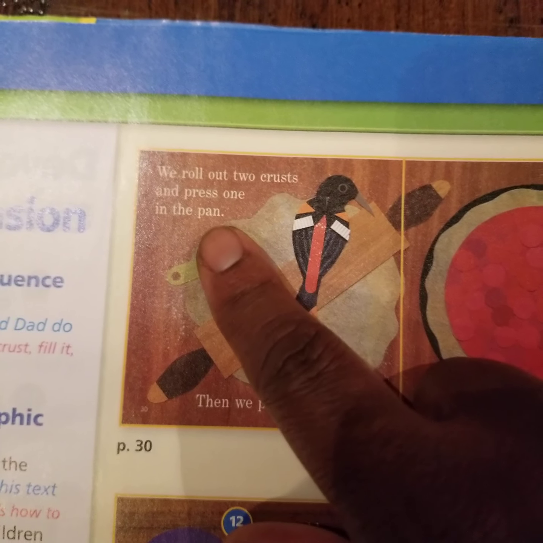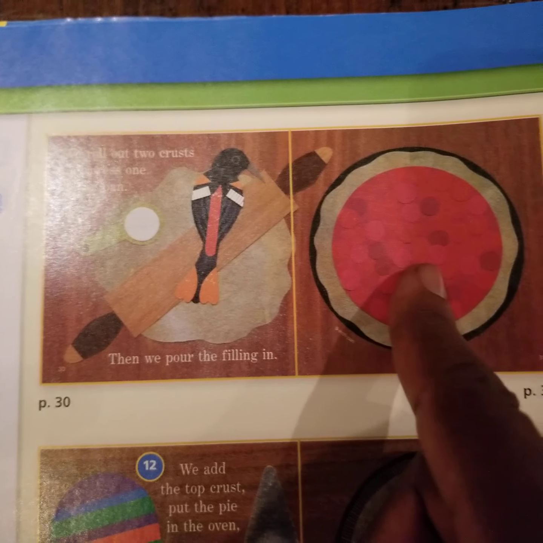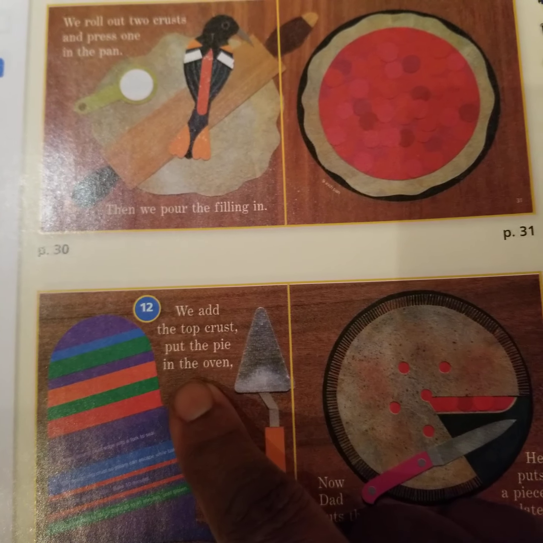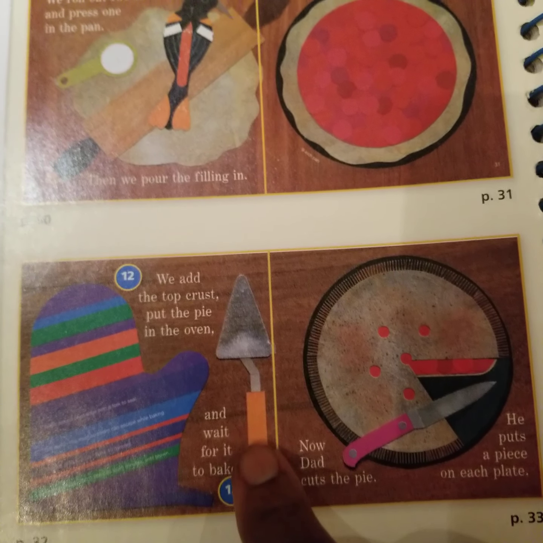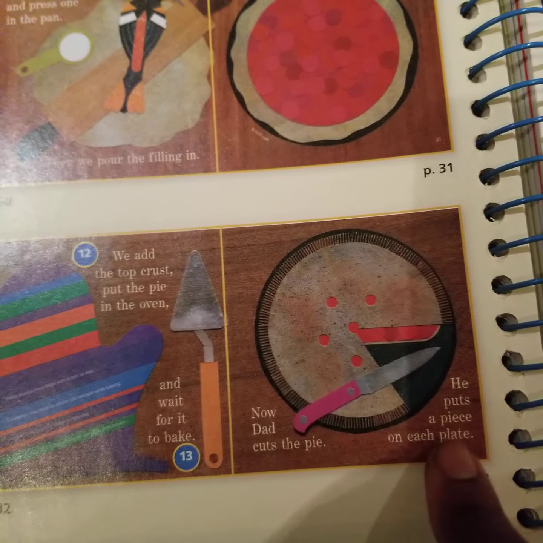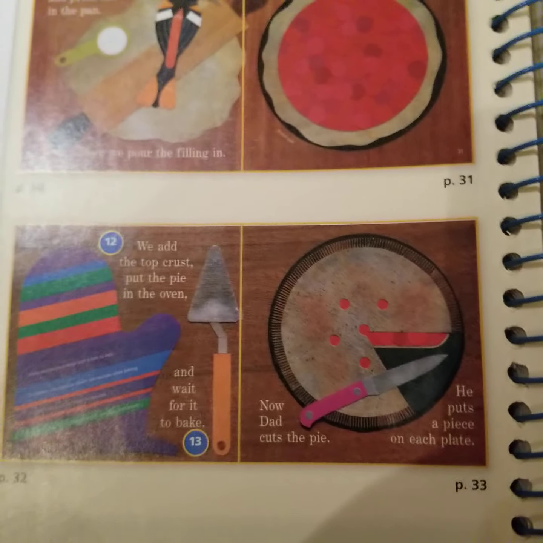And this one says, we roll out the crust and press one in the pan. Then we pour the filling in. We add the top crust, put the pie in the oven, and wait for it to bake. Now Dad cuts the pie. He puts a piece on each plate.